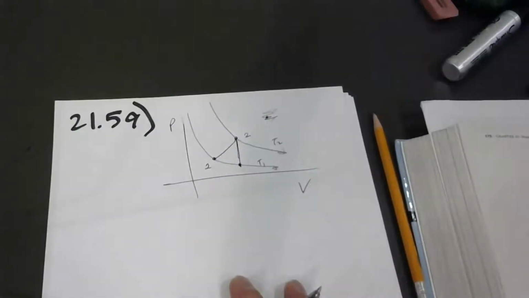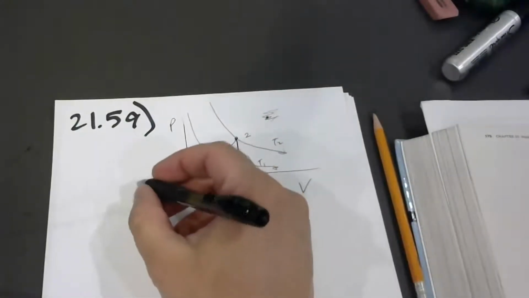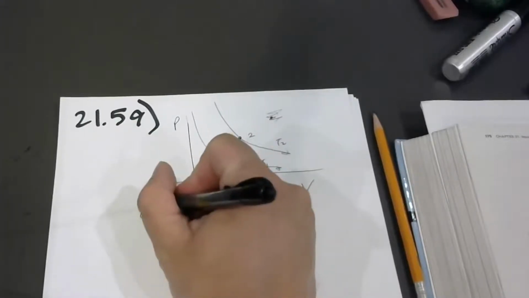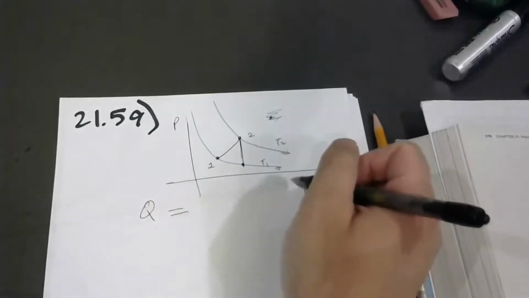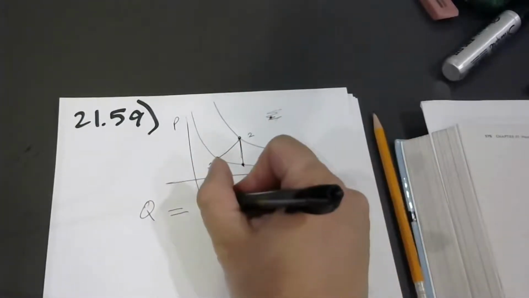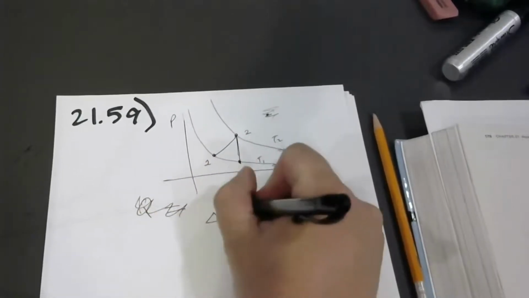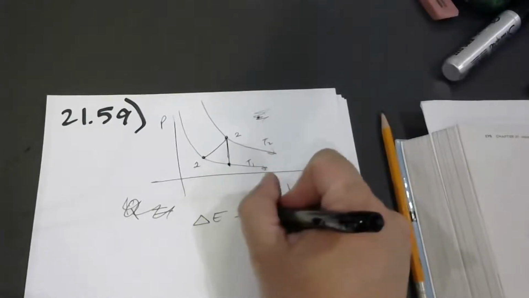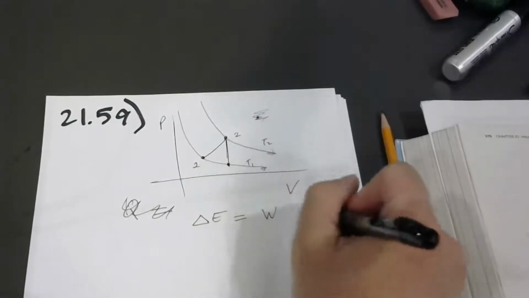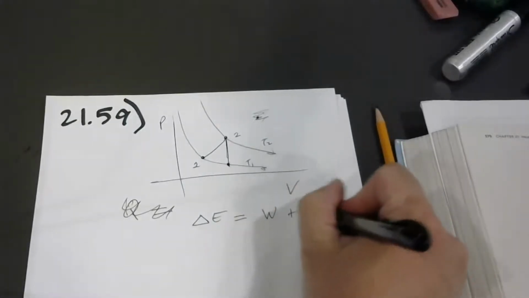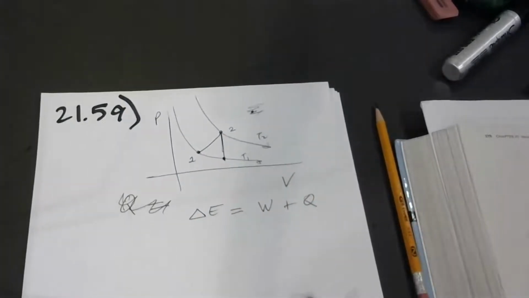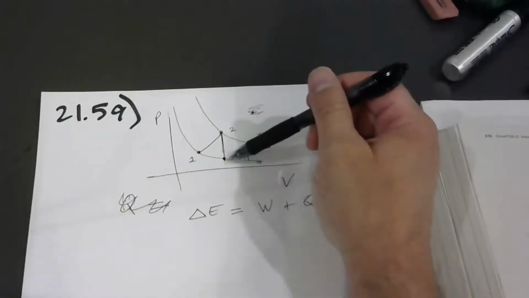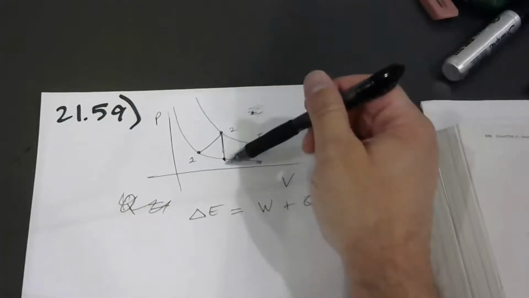We use the first law of thermodynamics. Let's go with the pre-chapter 21 way of writing it. You can change the energy of a gas two ways: do work on it, which your book just calls W, or transfer heat to it. For an isochoric or constant volume process, no work is being done.